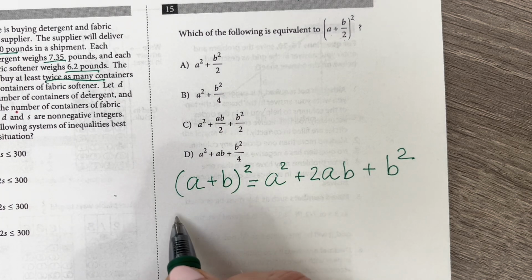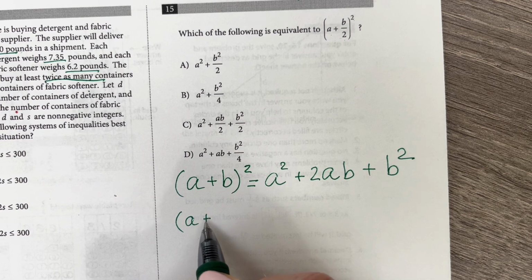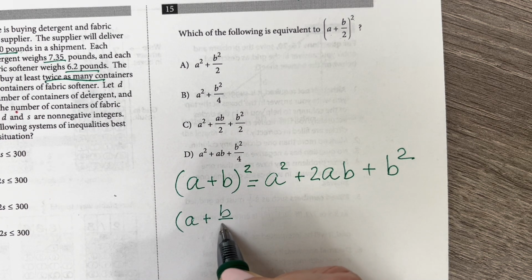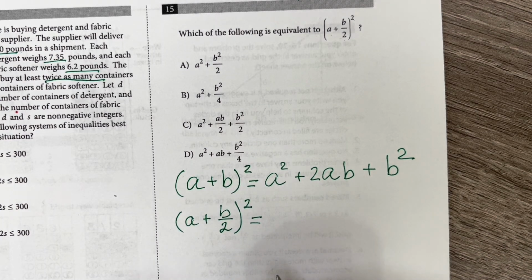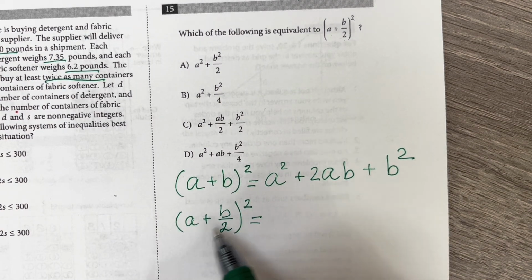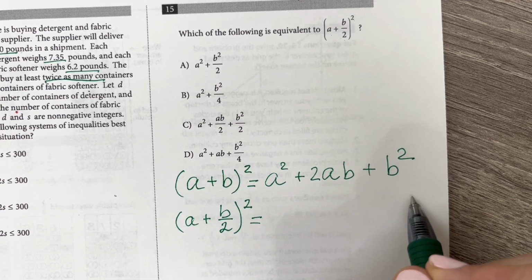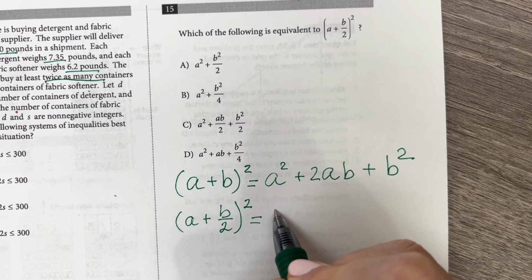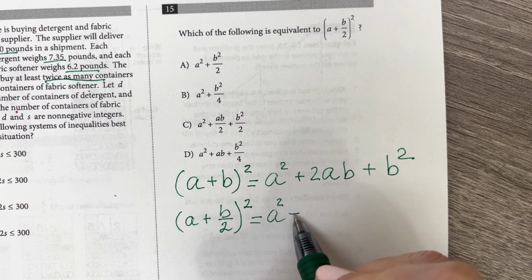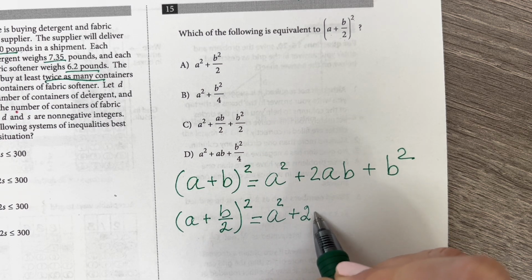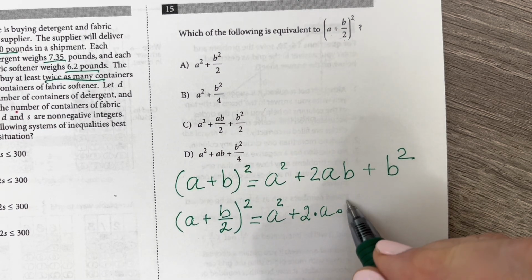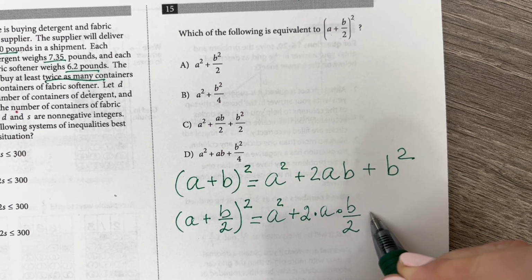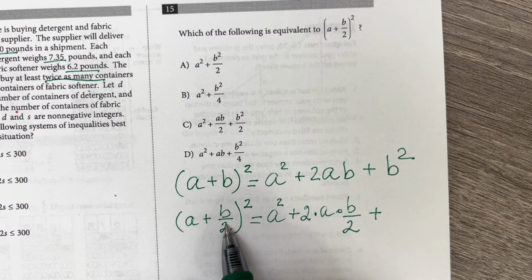Now we have the expression (a plus b over 2), and it's squared. To square a binomial, that is the rule: first term squared, a squared, plus 2 times the first term times the second term, which is b over 2, plus the second term squared.